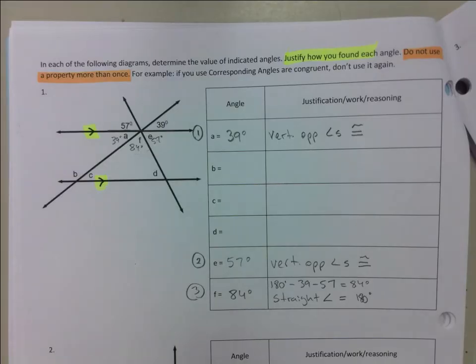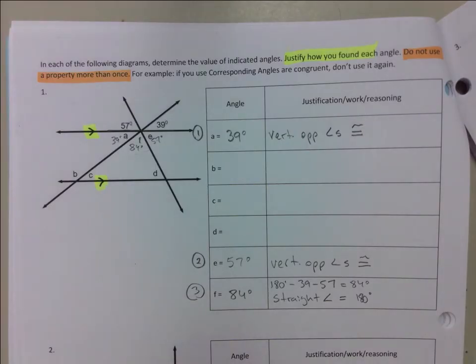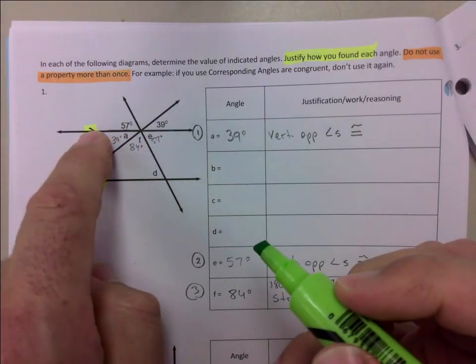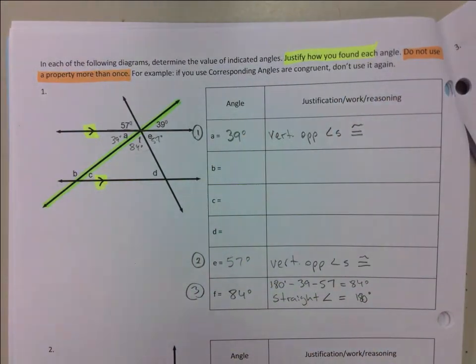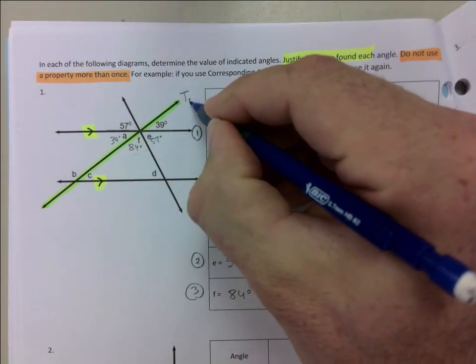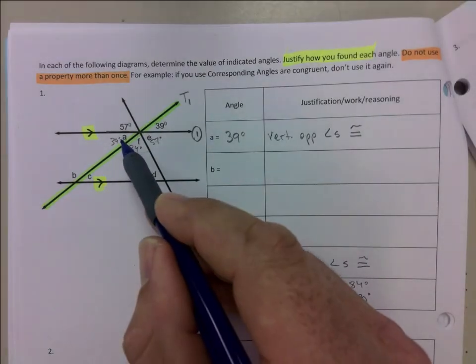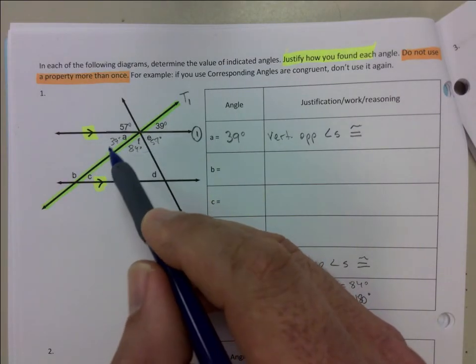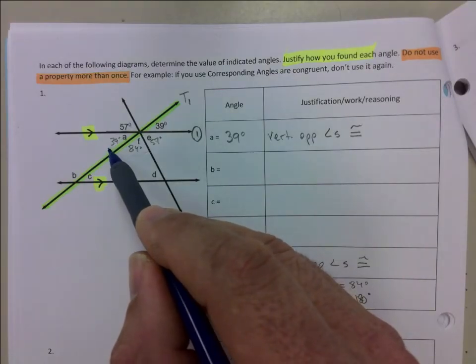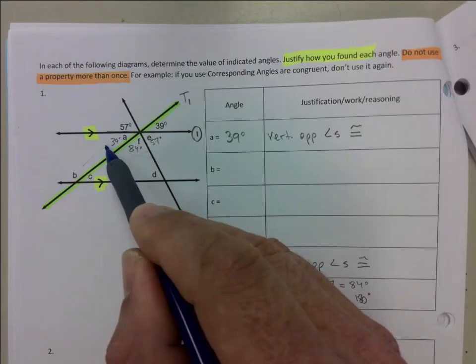Okay, now we're going to travel. Watch what I'm going to do here. I'm going to pick one of the transversals, just one of them, and travel from this parallel line to this one. In doing so, I'm going to call this T1 right now. That's the transversal I'm going to focus on. Now I can use one of the four that connects the parallel lines. What would you like to do first? What are these two? CIAs. All right, what do we know about CIAs? They add up to 180.